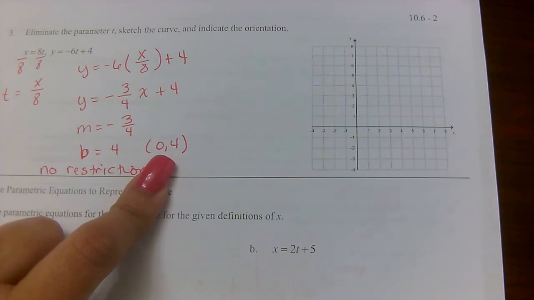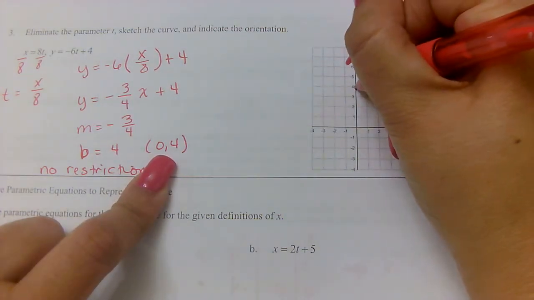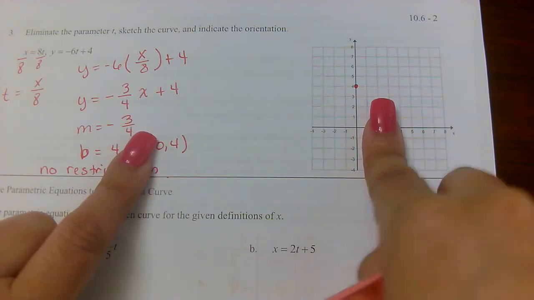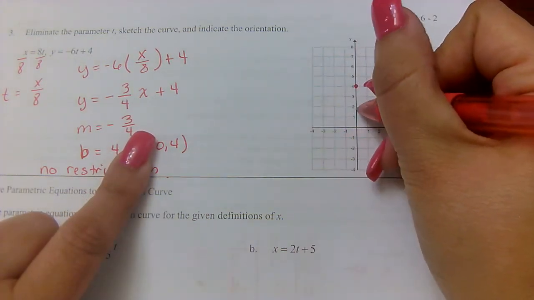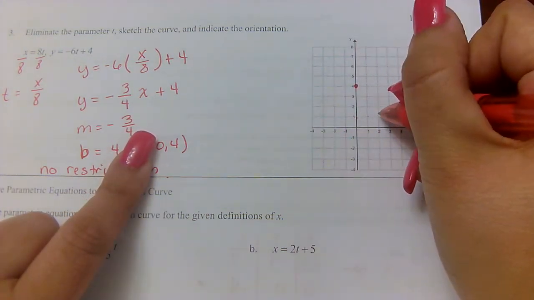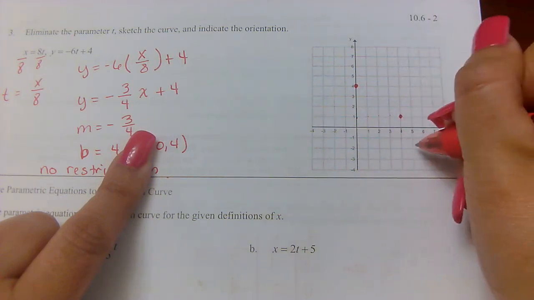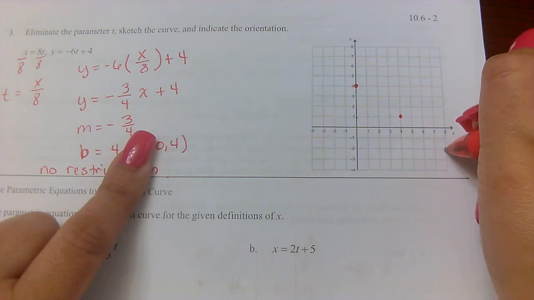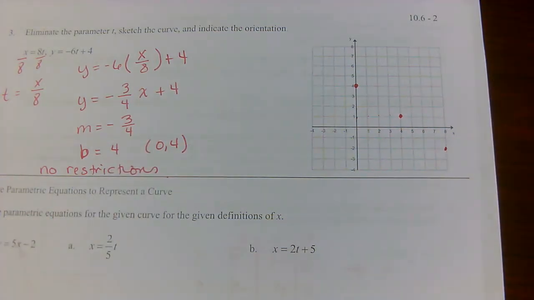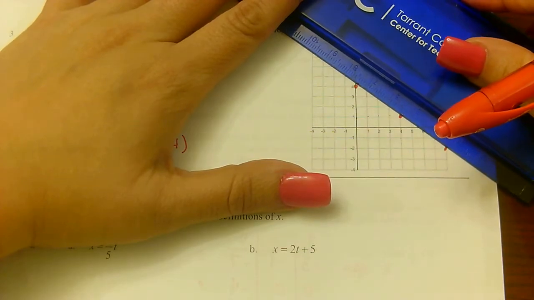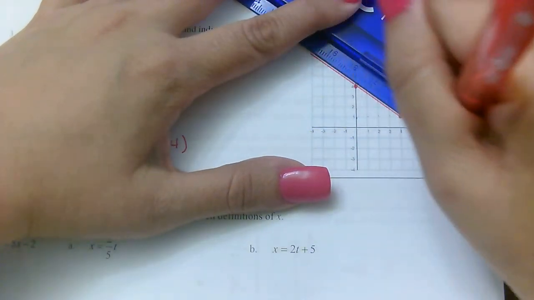Okay, (0, 4), right here, it's included. And then I'm going to go down 3 and over 4. Here's my first point. Here's my second point. When I draw my line, I'm going to make sure to include all points on the graph.